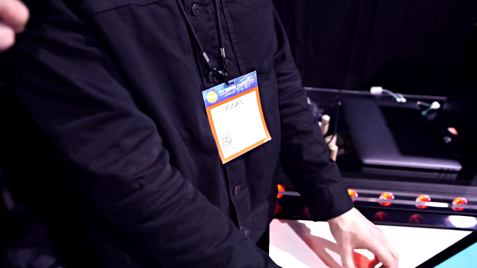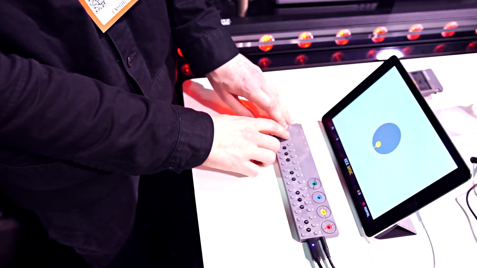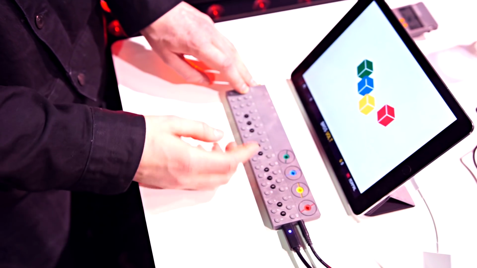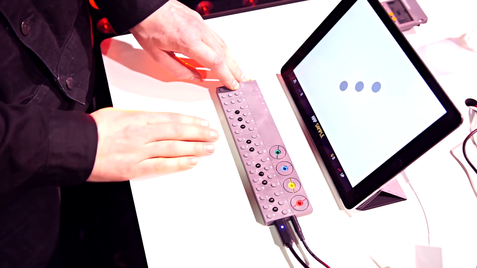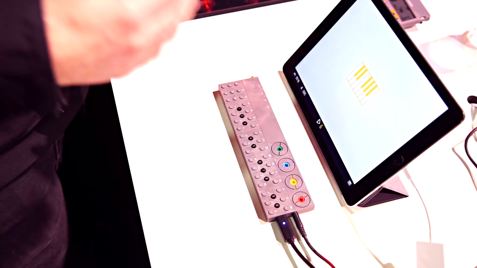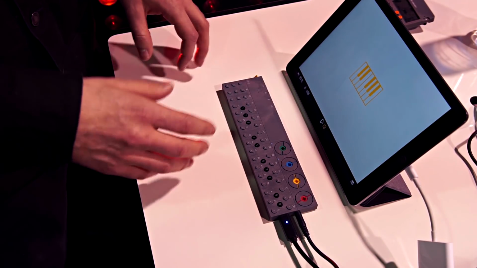So it has 16 tracks, like a dedicated kick track, snare, hi-hat, sampler, bass, lead, arpeggio, chord, and all of these tracks you can sequence individually. You can set the length and the speed of them.